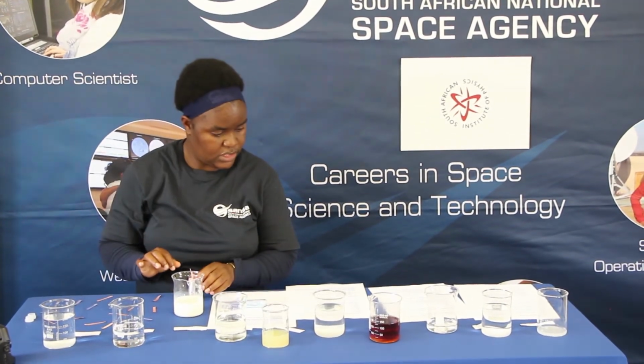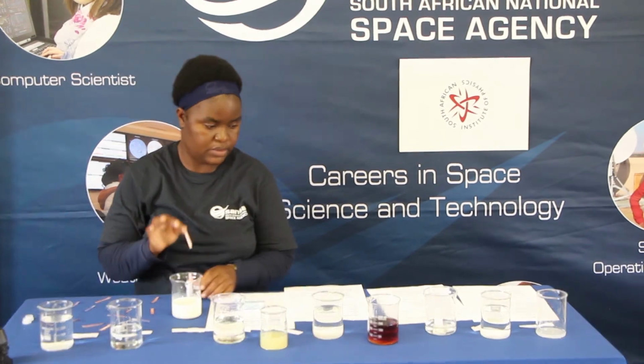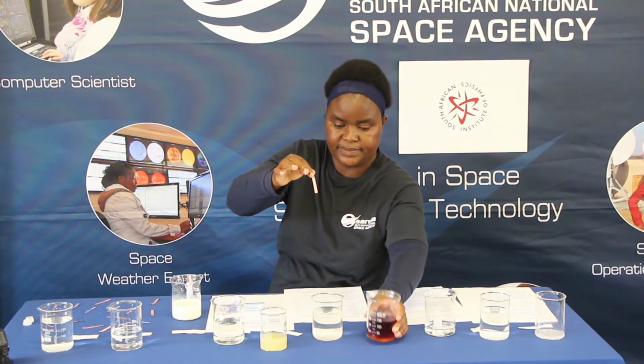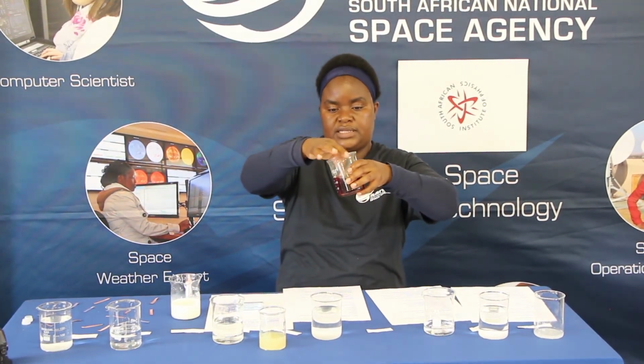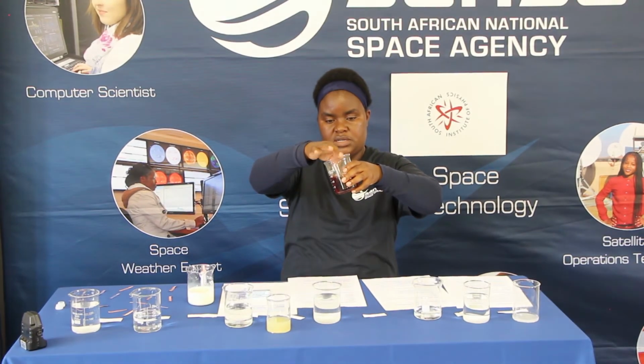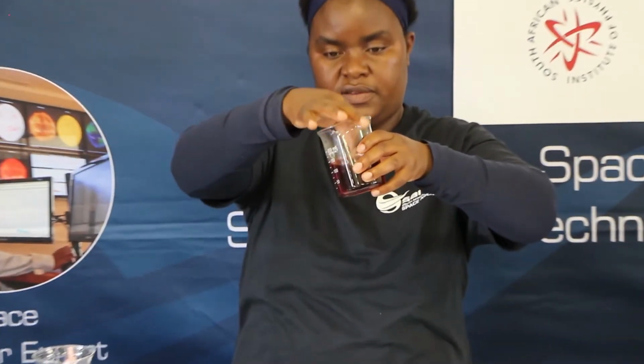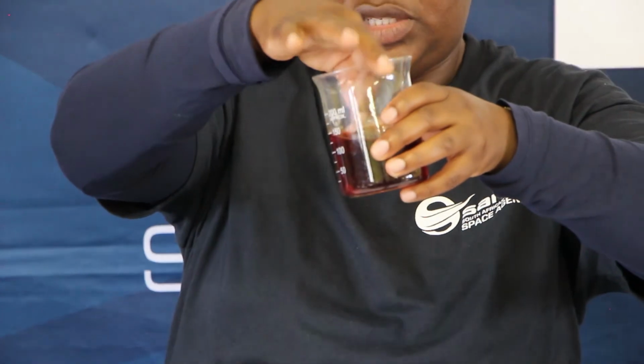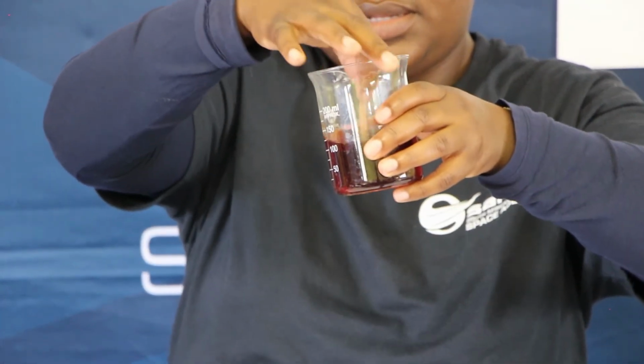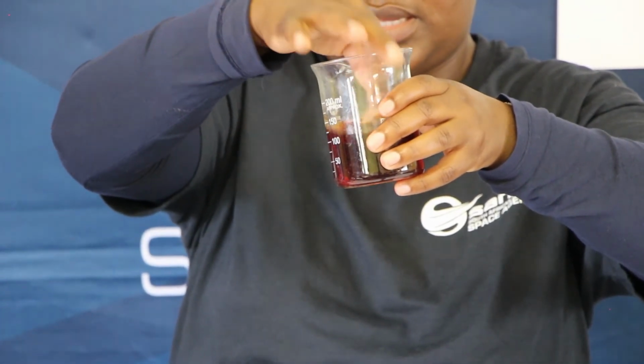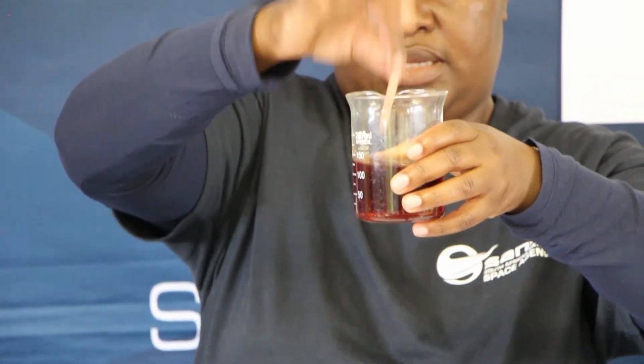Then next we're gonna do the rooibos tea solution. We put that into the rooibos tea. Let's see if there will be any changes. And stay. As you can see, there's not much change on the paper.